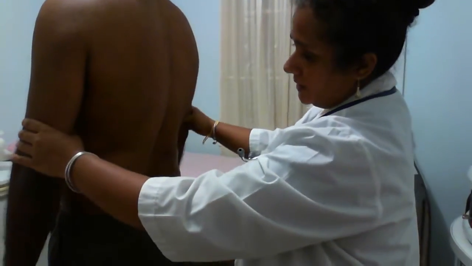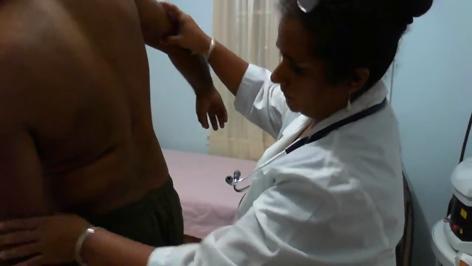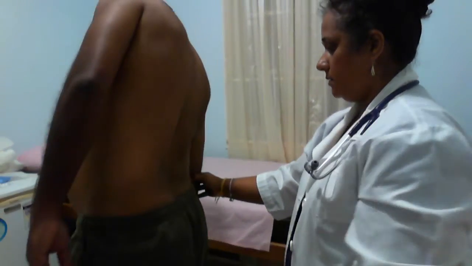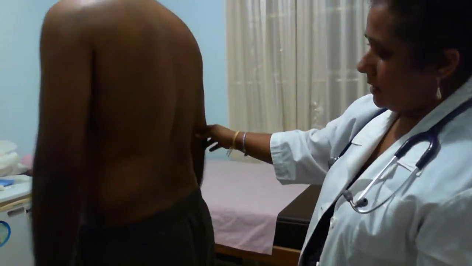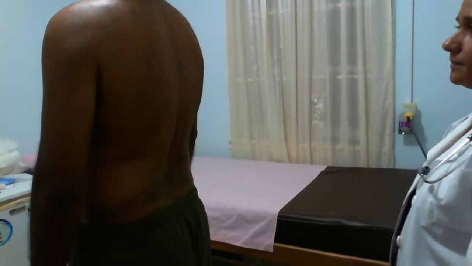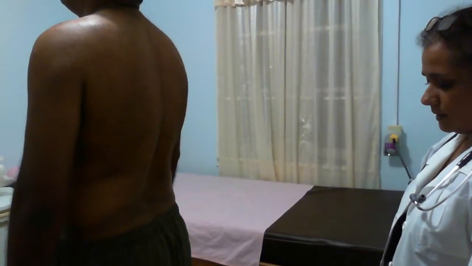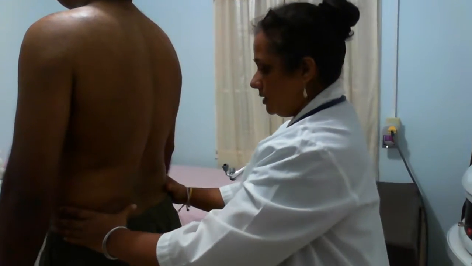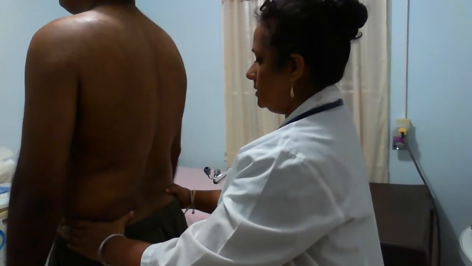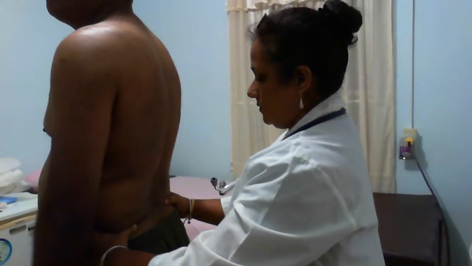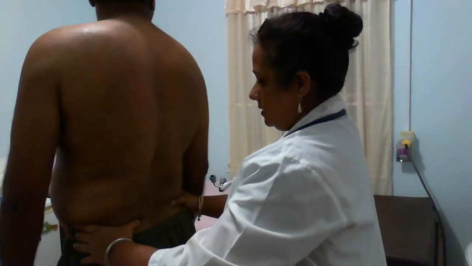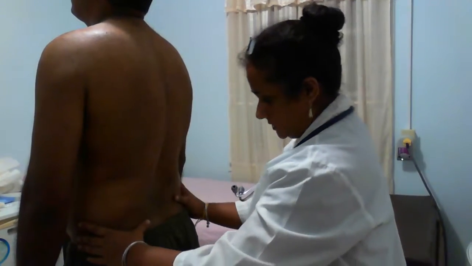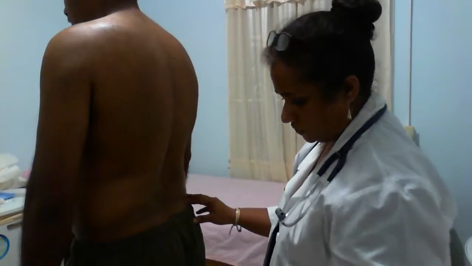Can you turn to your side? Go down. Right. Any pains? No. Next side. Right. And he has a normal lateral flexion. Next, we will do rotation, stabilizing the spine. Can you twist to the side, left side, right, next side, right. There's limited rotation, which is normally expected. He has a normal rotation.